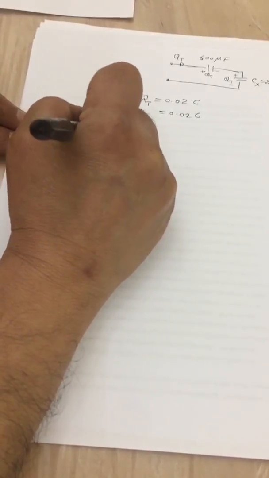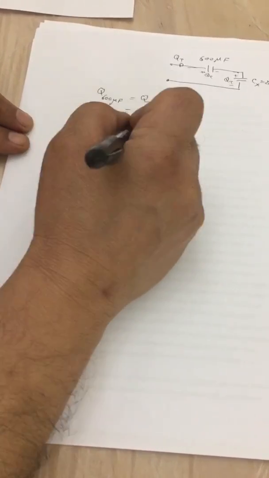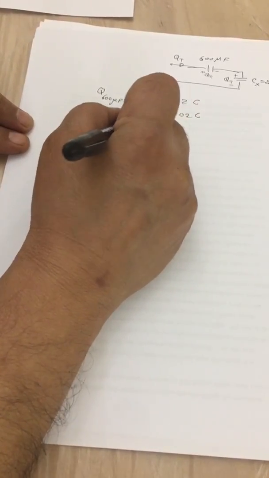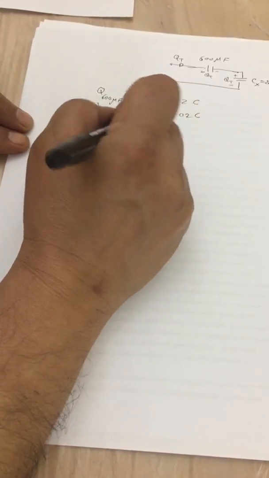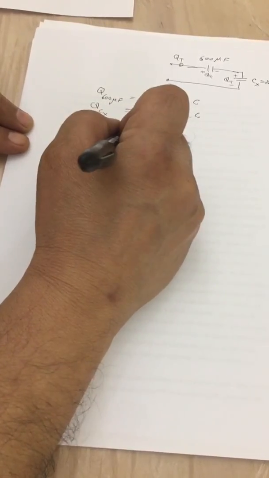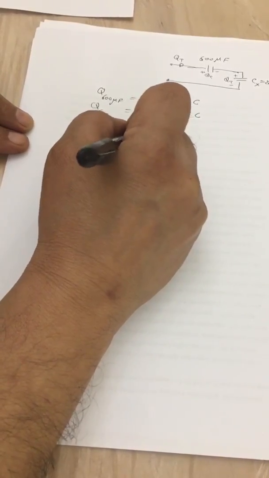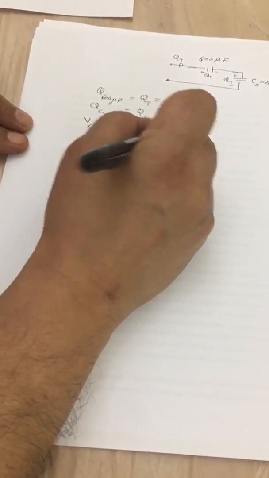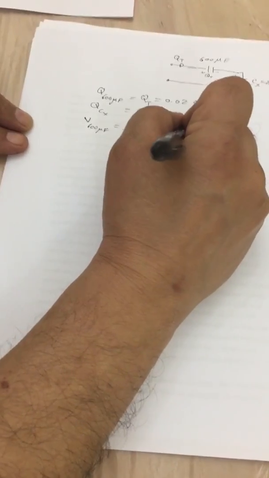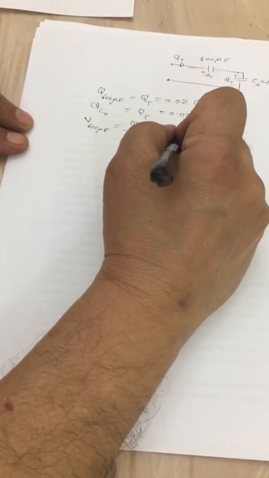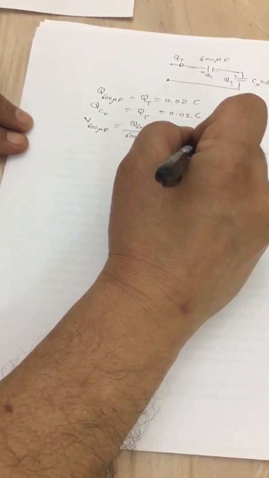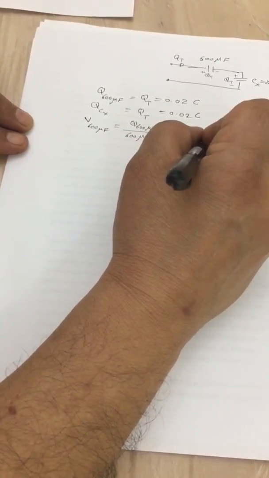What is the voltage of 600 microfarad? It will be Q of 600 microfarad divided by C of 600 microfarad. So Q is 0.02 coulomb. And C is 600, but we must convert it to farad, so it's minus 6.